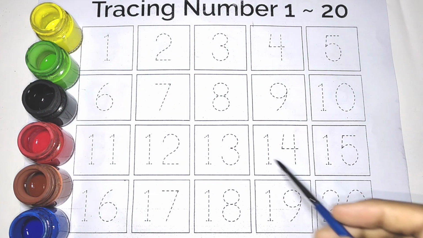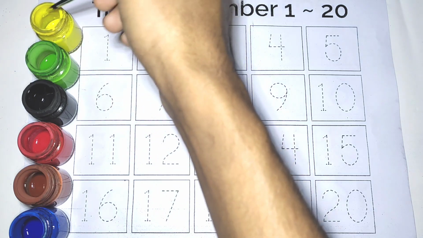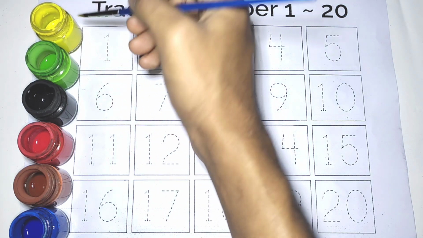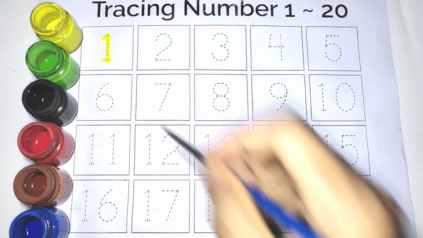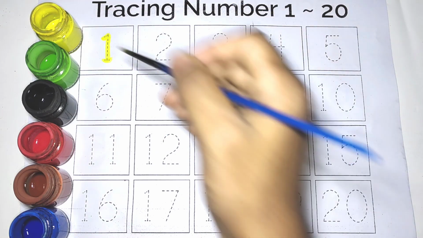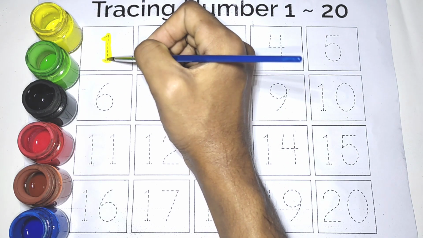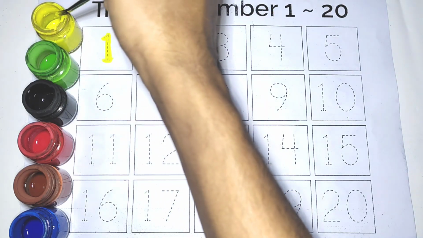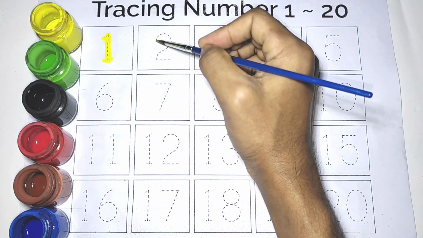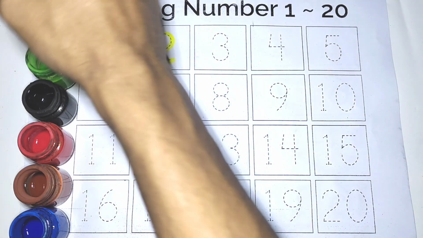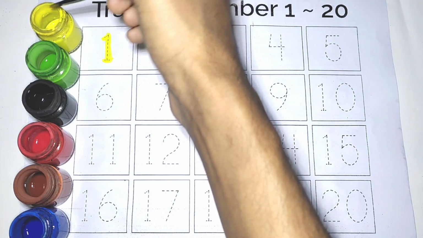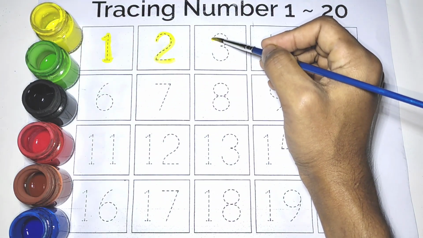First we draw and use yellow color. Now we draw the number 1. O-N-E, 1. The next one is 2. T-W-O, 2. The next one is 3.